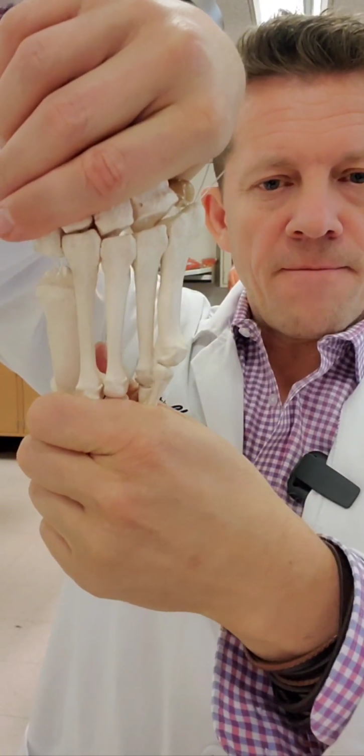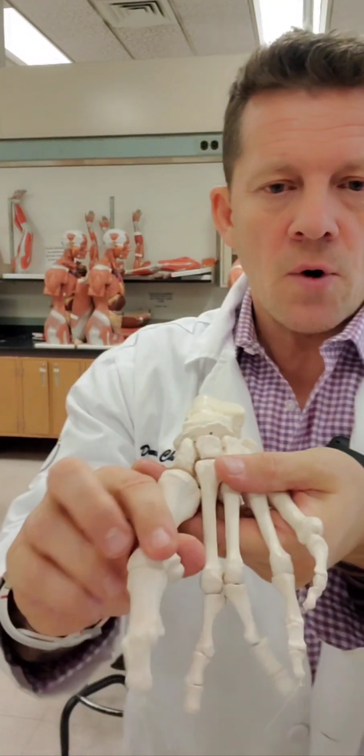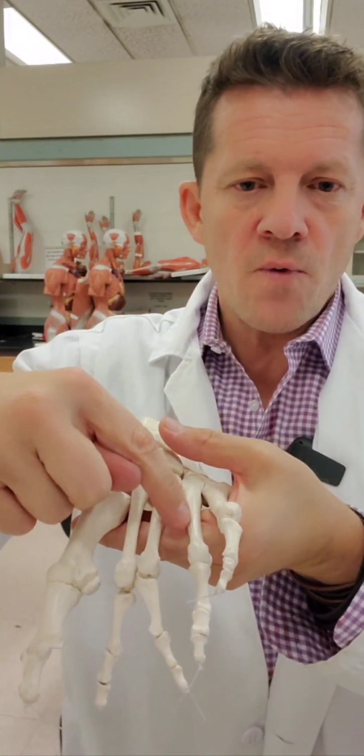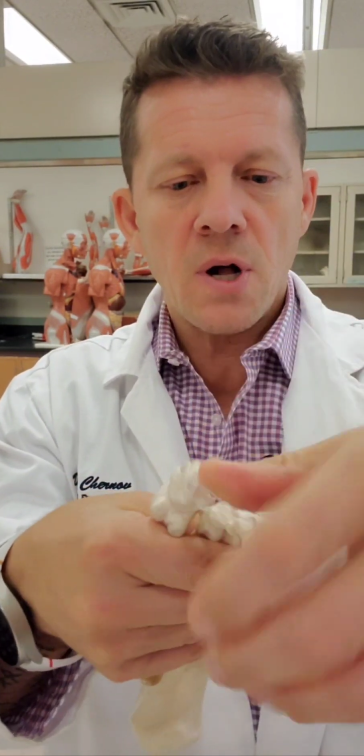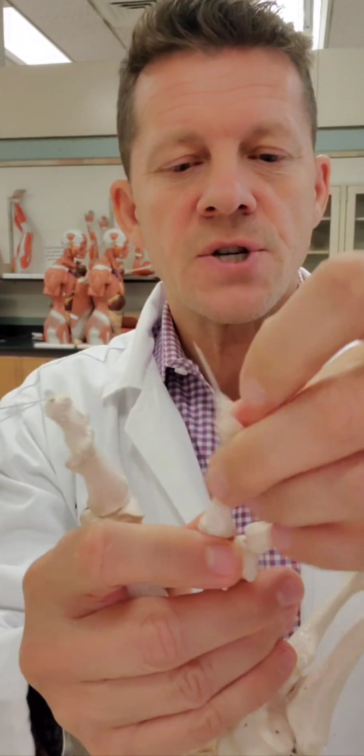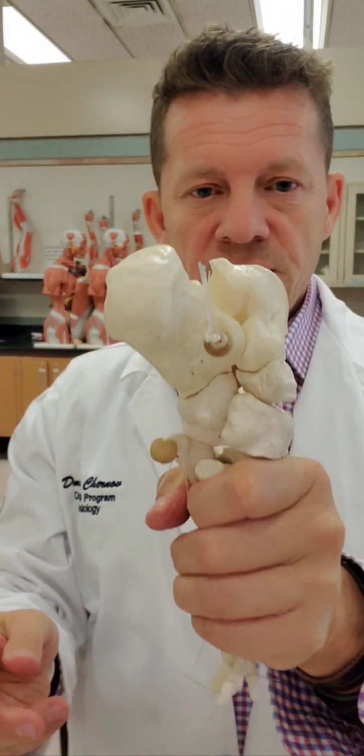7 tarsals and 5 metatarsals. When it comes to metatarsals, we count them from the big toe, from the hallux: 1, 2, 3, 4, 5. And then there are 14 phalanges. 2 phalanges in the big toe, the hallux, and then each digit has 3: 1, 2, 3, 1, 2, 3, 1, 2, 3, 1, 2, 3, similar to our hand. So 7 tarsals, 5 metatarsals, and 14 phalanges, similar to the hand.